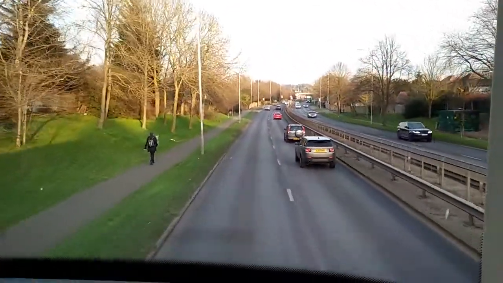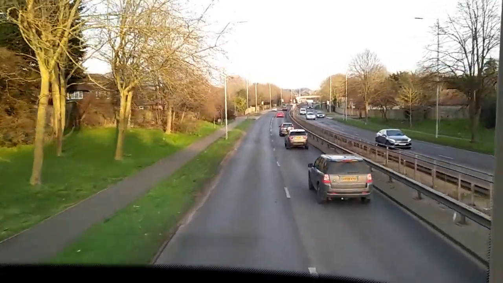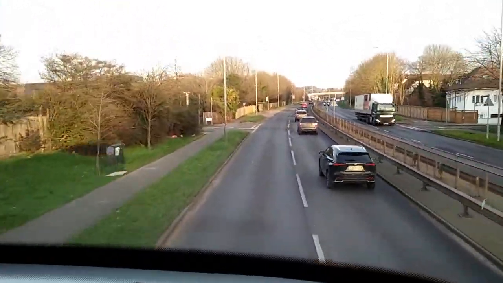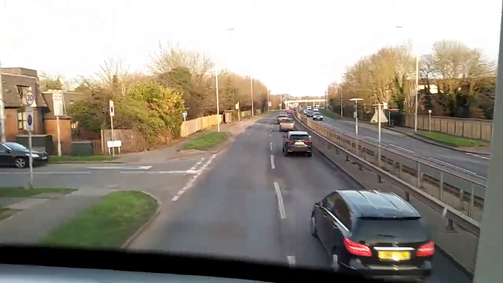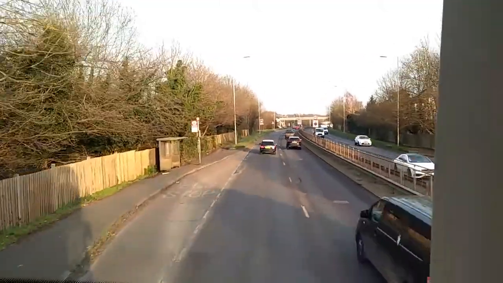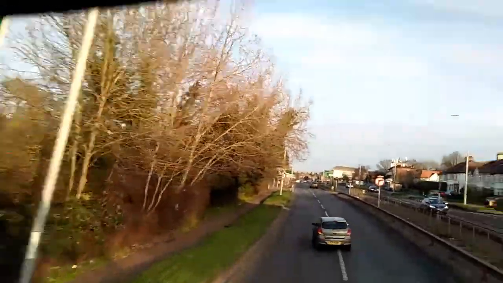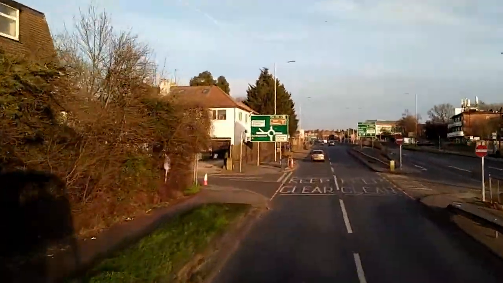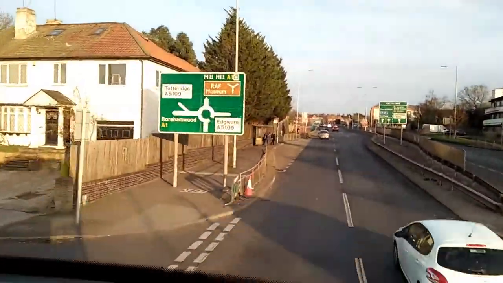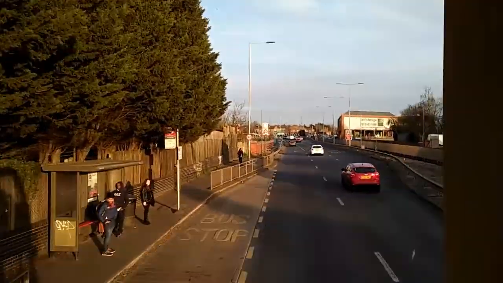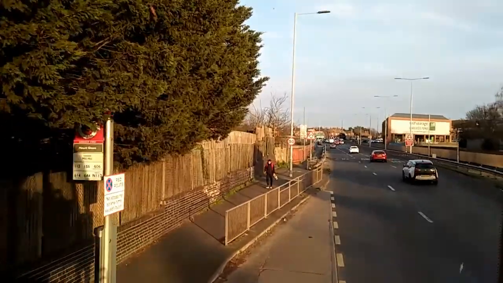I actually paid for my bus ticket using my contactless debit card on the bus. Something which London buses don't have. I don't think you can pay... Well, you know what I'm talking about. You can pay on a London bus with your contactless card, yeah. It's just a different way of doing it. You can pay with cash as well on the bus, on this bus.